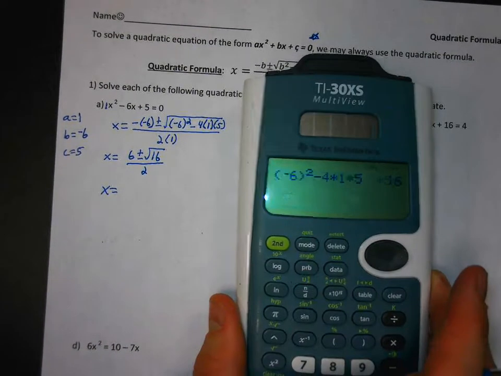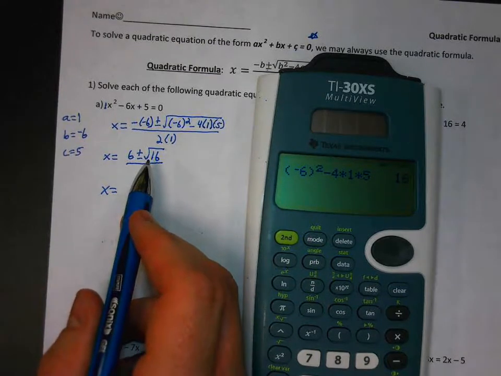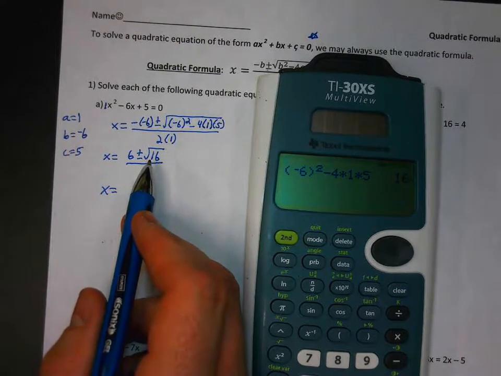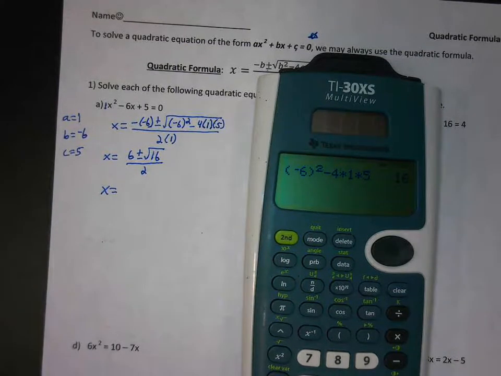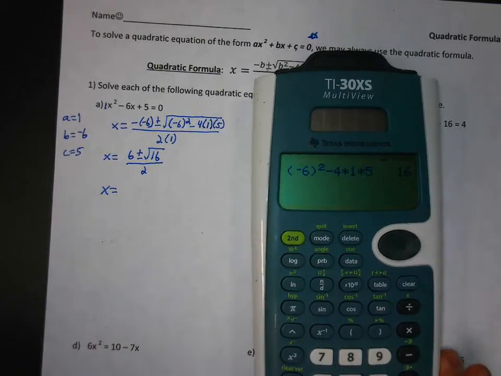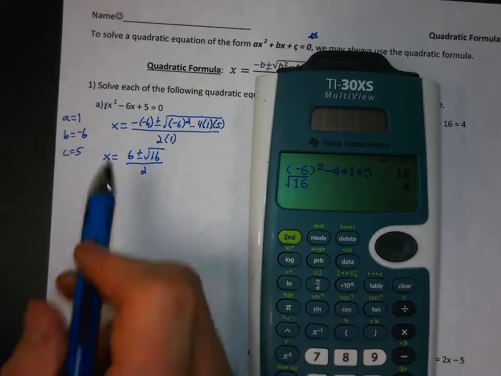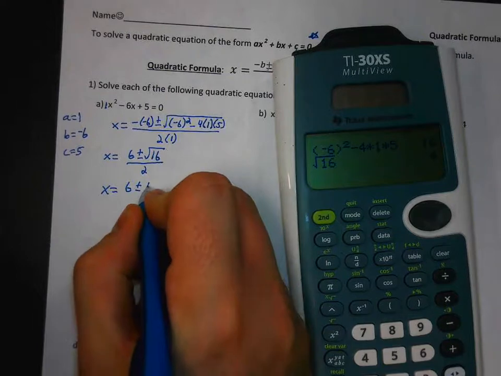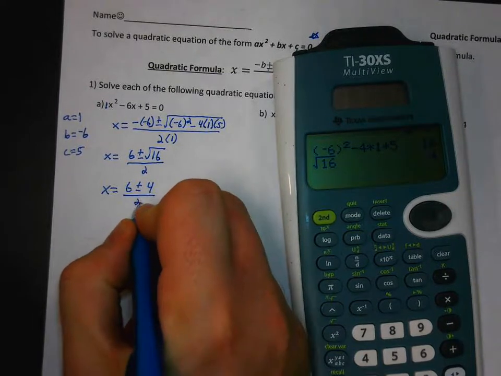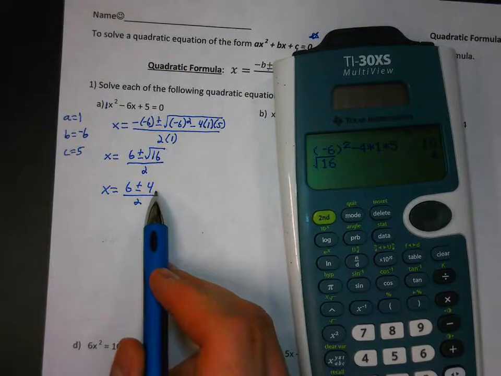Now the next thing I want to see, when you try to simplify this, is the square root of 16. Does that give you a nice, rational answer? Meaning, not a decimal that keeps on going, never repeating. If we did the square root of 16 in our calculator, it gives us 4. So we can go to the next step and say x equals 6 plus or minus 4, all divided by 2. All we did there was simplify the square root of 16 to get 4.